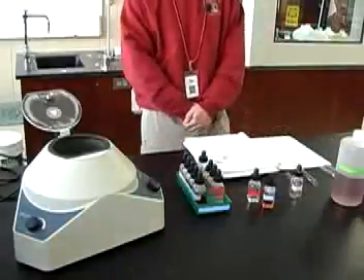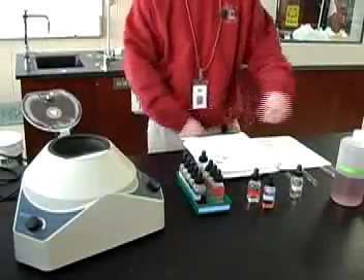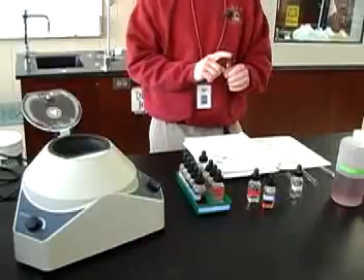Storing solutions. If you wish to keep a solution until the next lab period, make sure to stopper the test tube with a cork stopper.